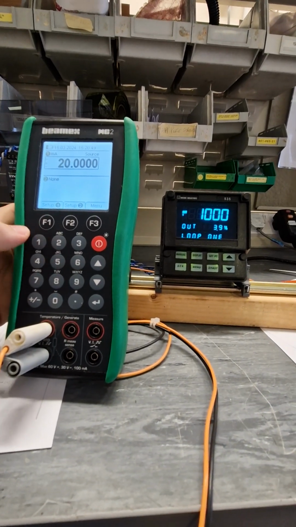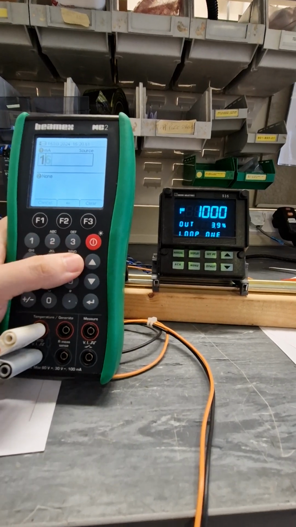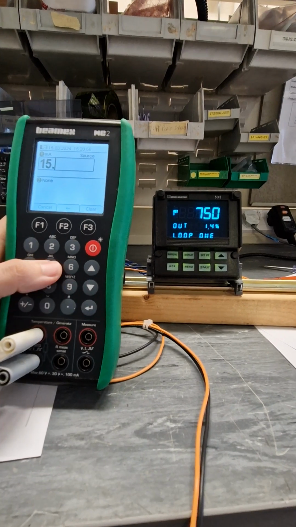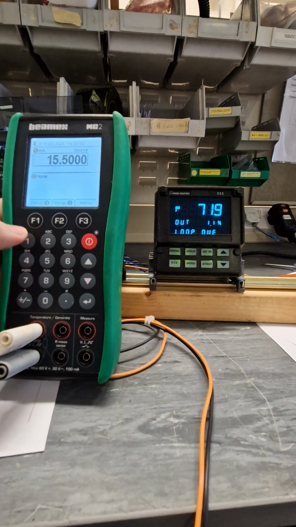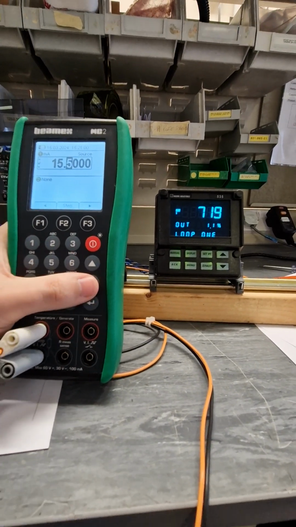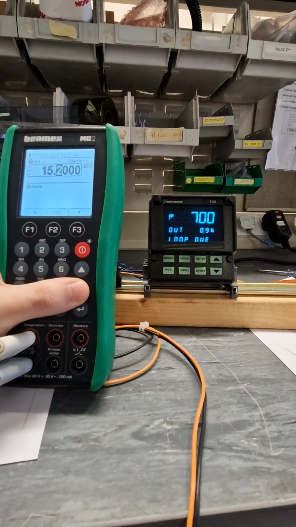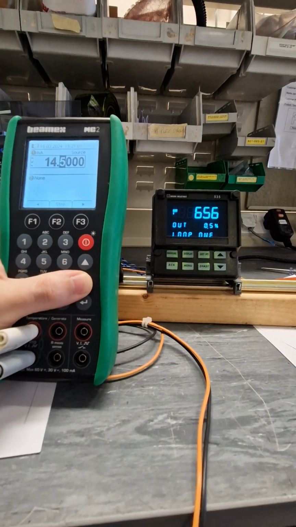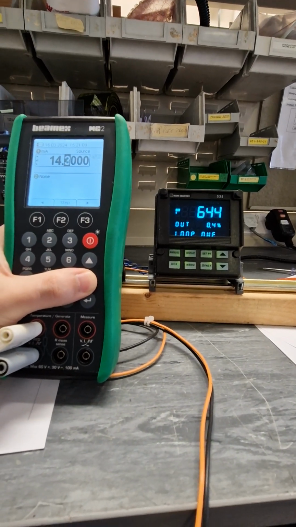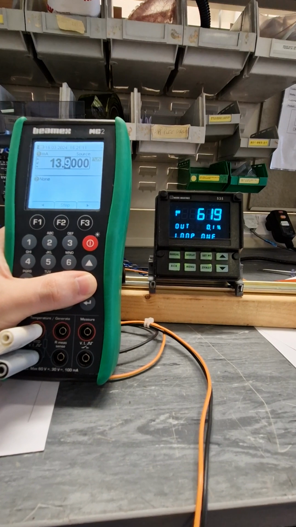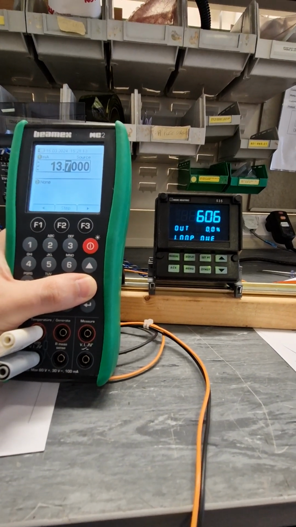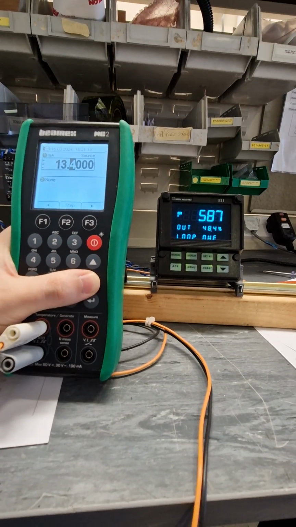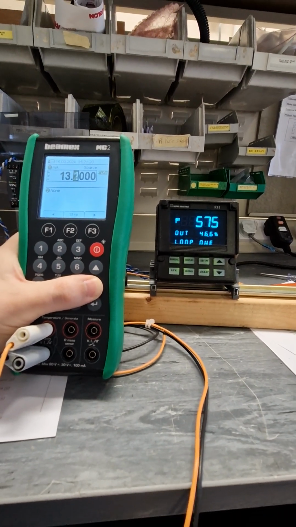And then if I go back down to where we were, and then I'll slowly go down below just to prove that it kicks back in at the value we said. So there we are. As soon as we got back below the set point, it started to control again.